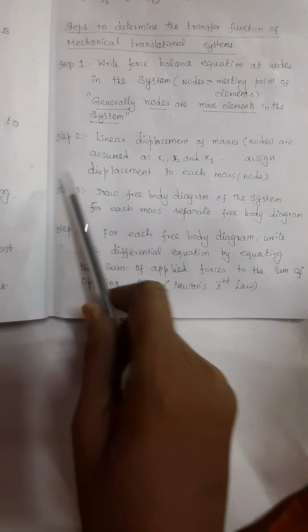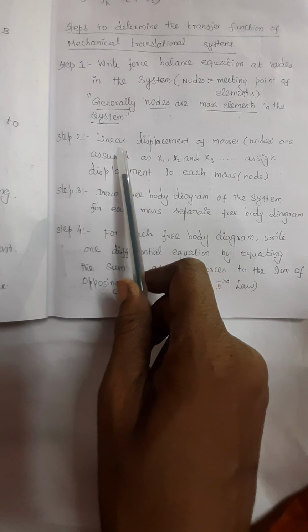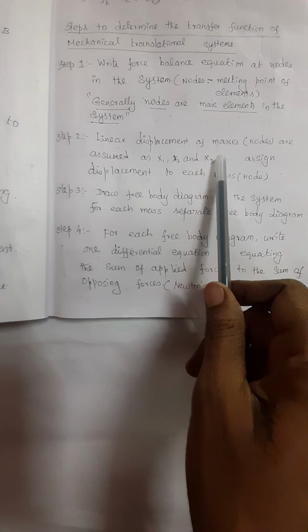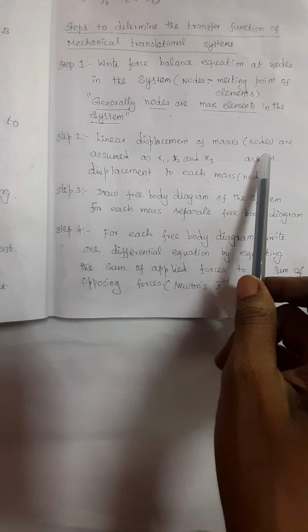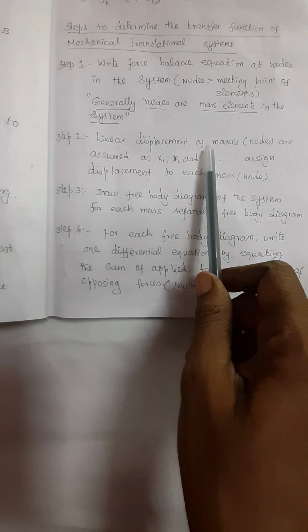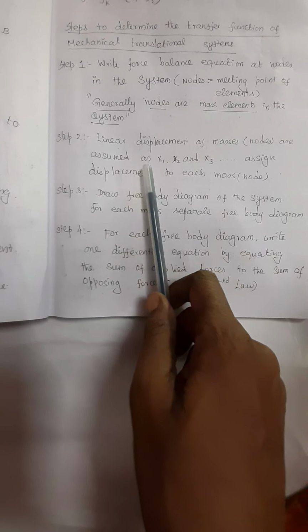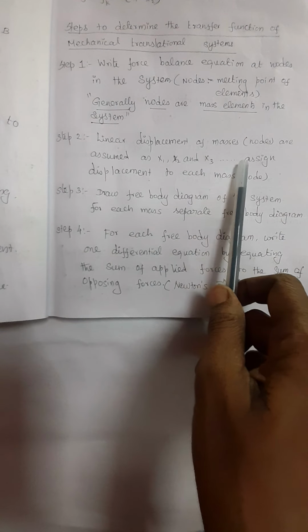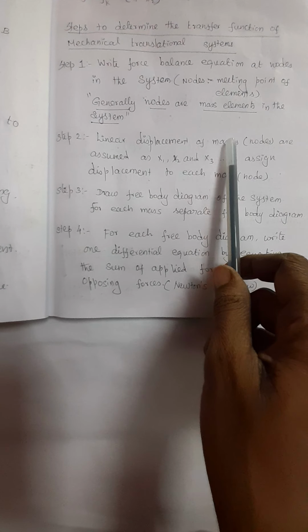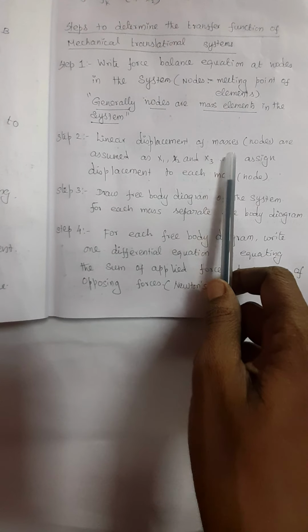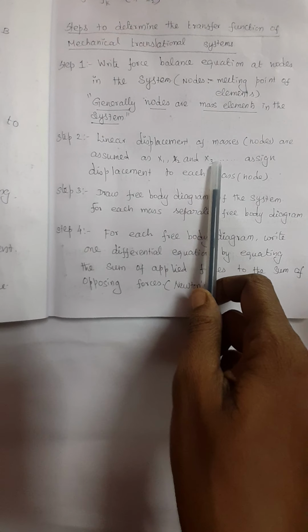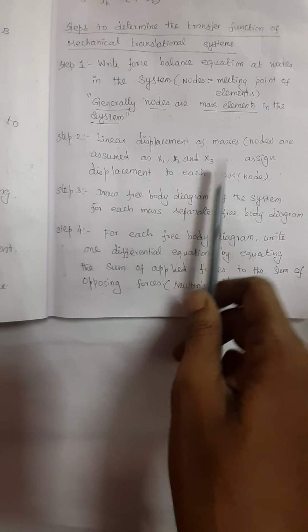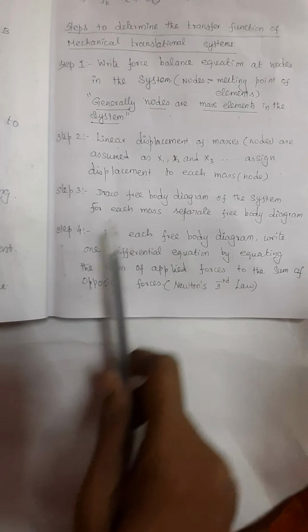Fine. So in the second step, the linear displacements of the masses. We call them nodes or masses. Linear displacements of masses are assumed as x1, x2, x3 and so on. So however many masses there are, that many displacements you have to assign. Each mass has an individual displacement.